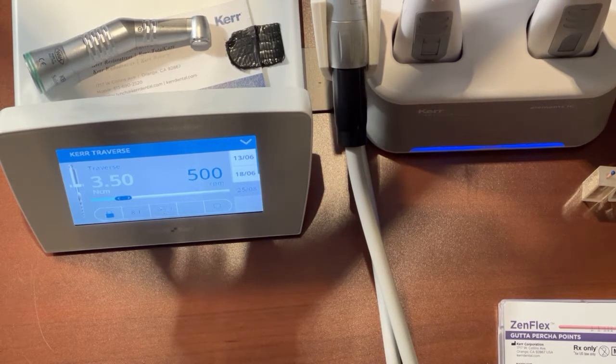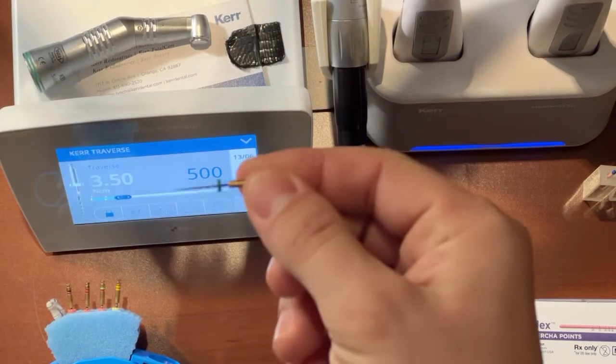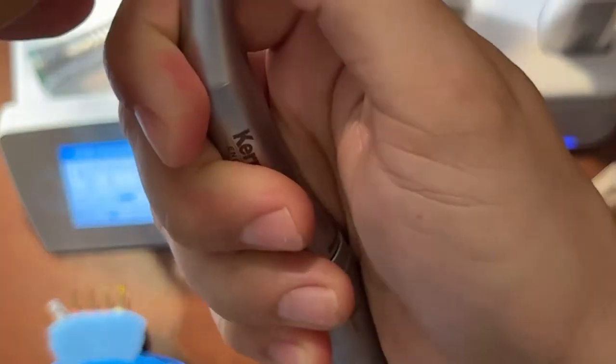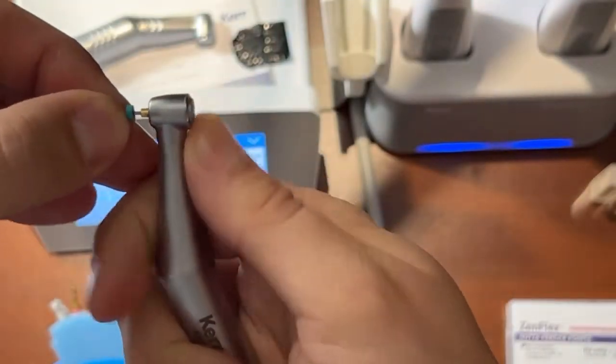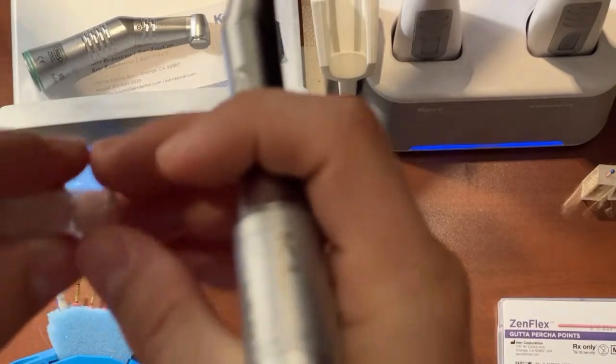So now I'm going to take out my Traverse Orifice Opener file right here, 2508 17 millimeter. Pop that into the chuck there. And then what I'll start to do is begin my shaping.